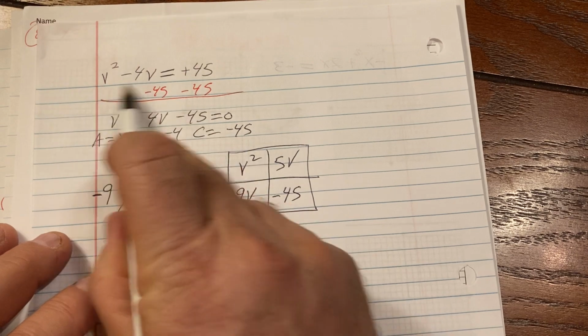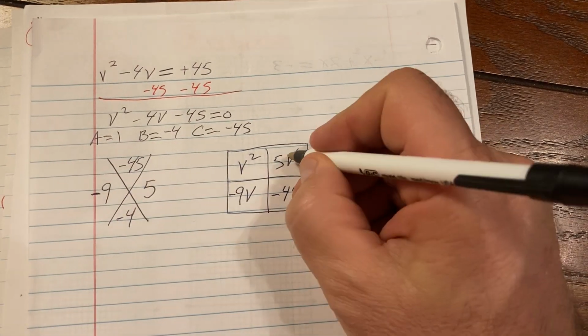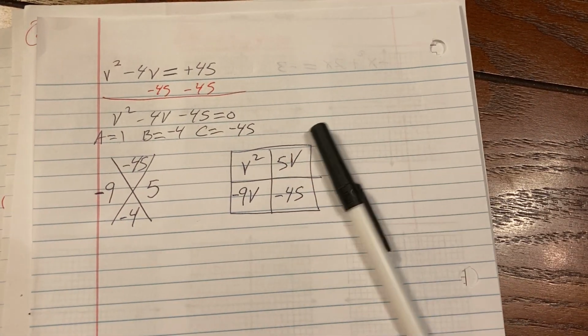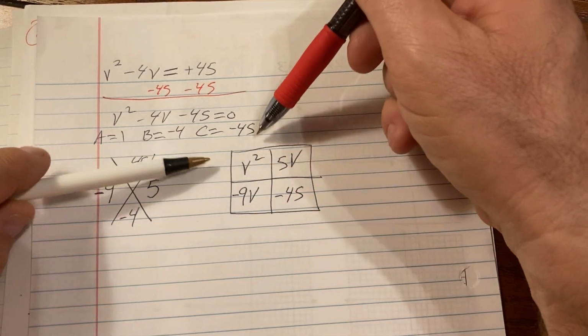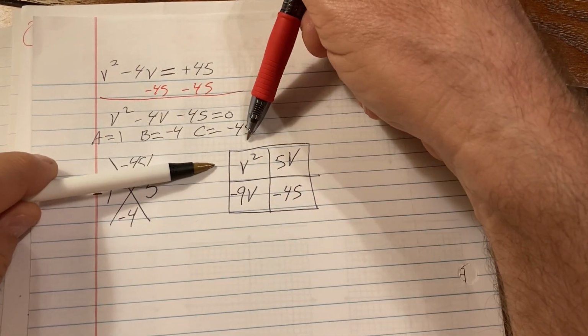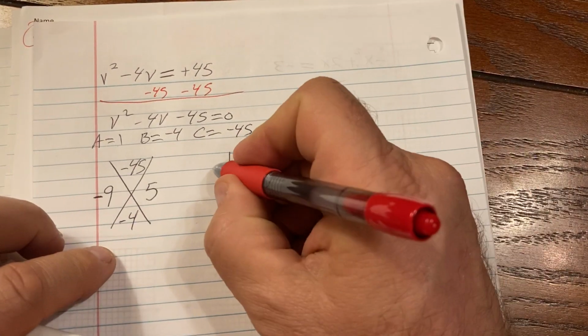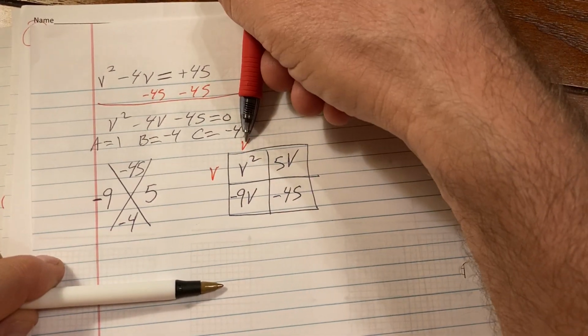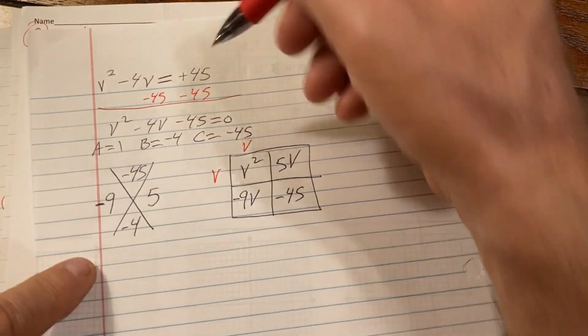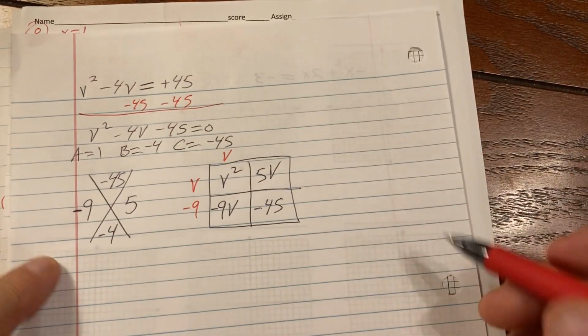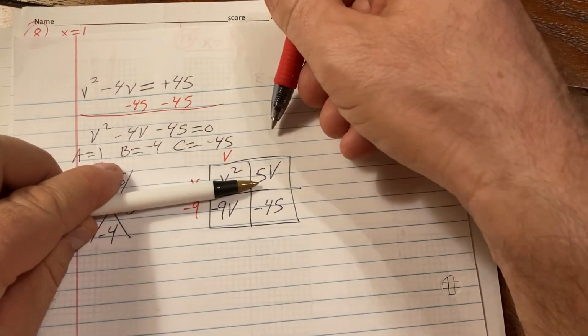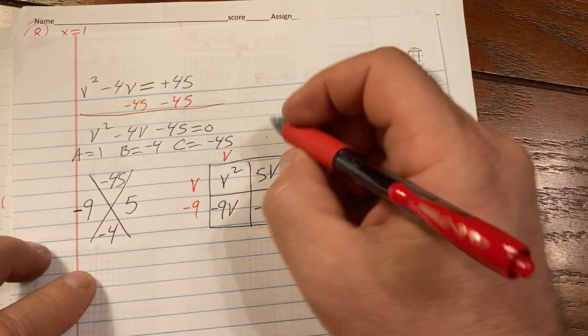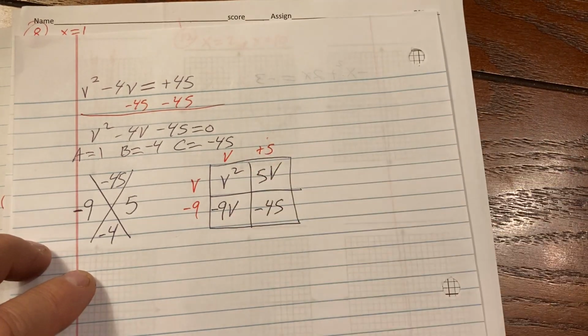In this case, the variable is b as in Victor. Now what two terms multiply to give me a b squared? B and b. So b times what gives me a -9b? -9. B times what gives me a 5b? A +5.